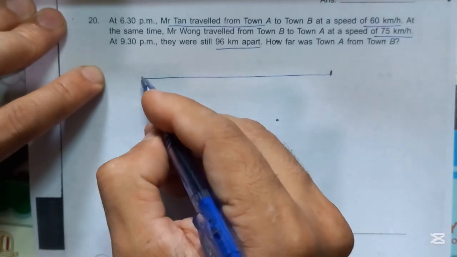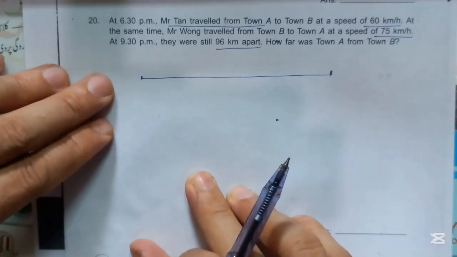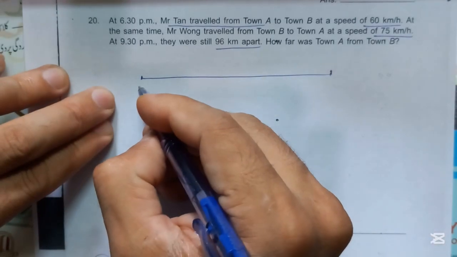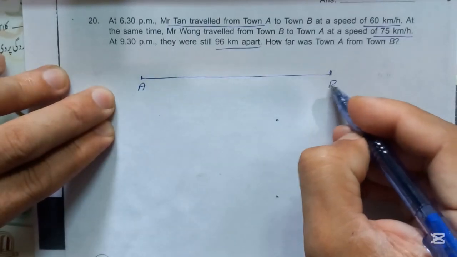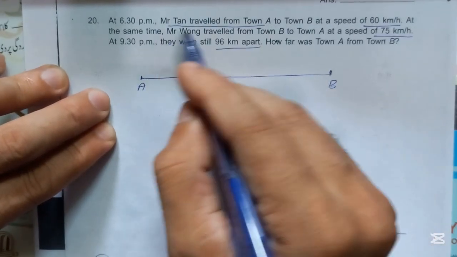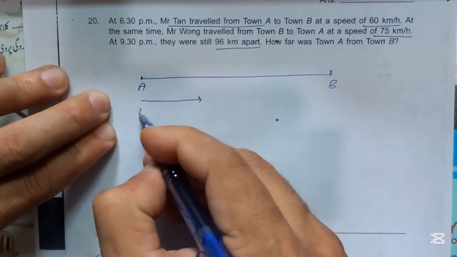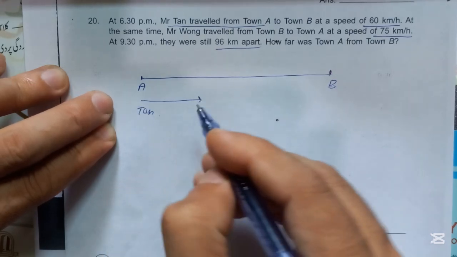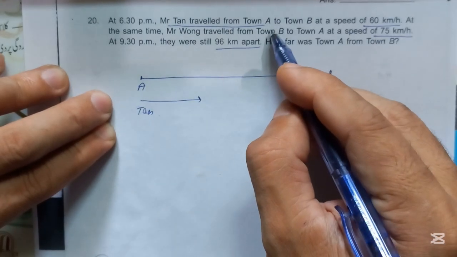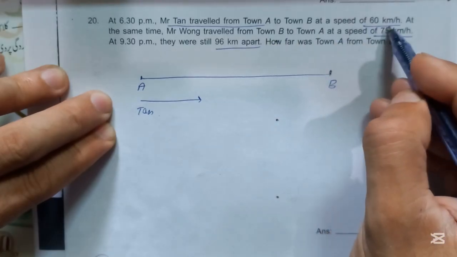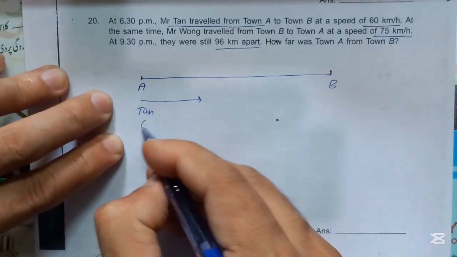Okay, here is town A, here is town B. Mr. Tan traveled from town A to B at a speed of 60 kilometers per hour.